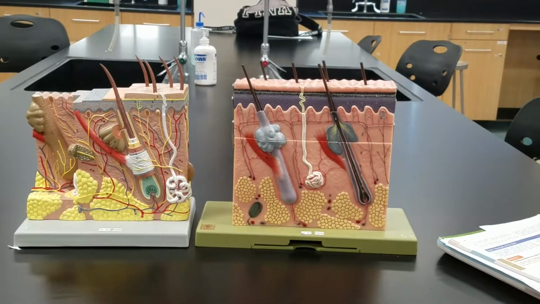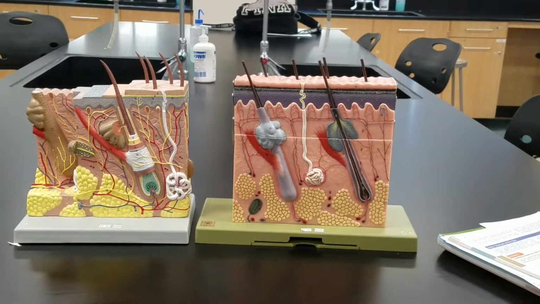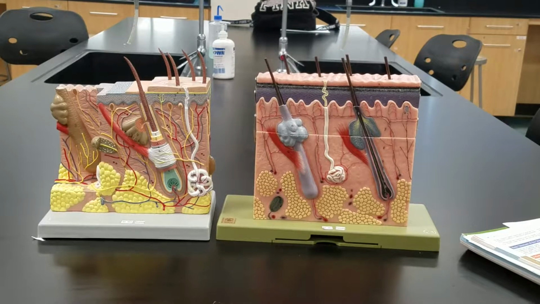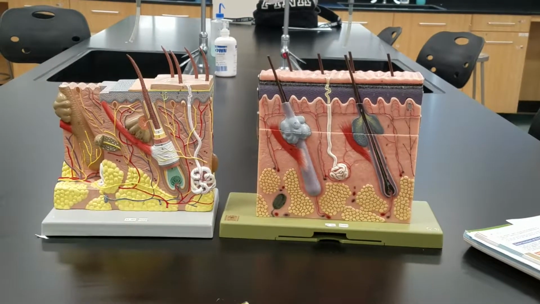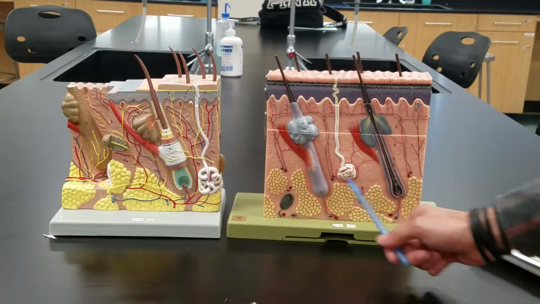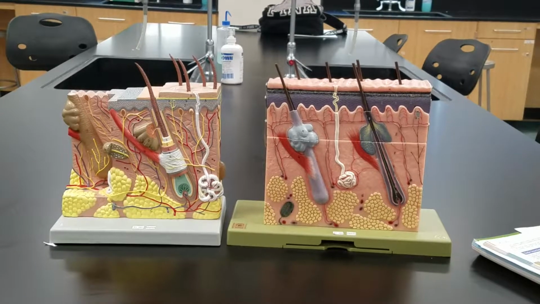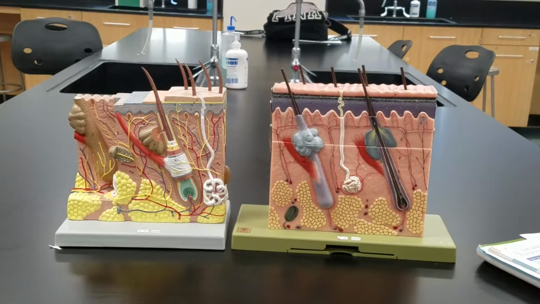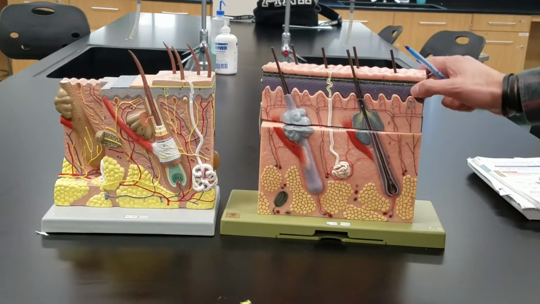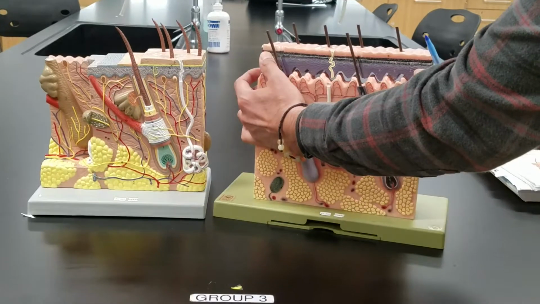All right. So from a nerve ending component, the only other thing is that each hair follicle has its own nerve ending sort of wrapped around it. All right. And these are called the hair follicle receptors. On this model, you don't really see that, but you do see it on this model over here. So that kind of takes care of all the nervous tissue or the nerve components for the dermis and the epidermis.